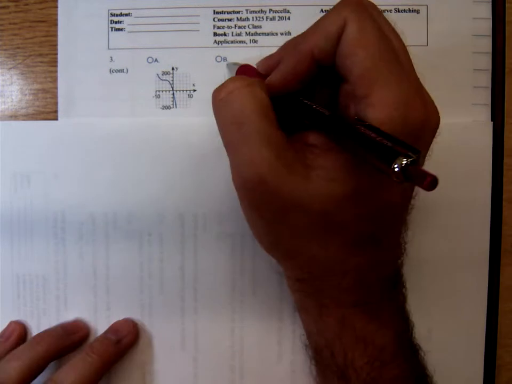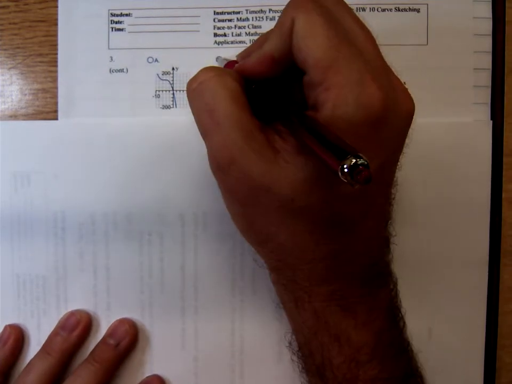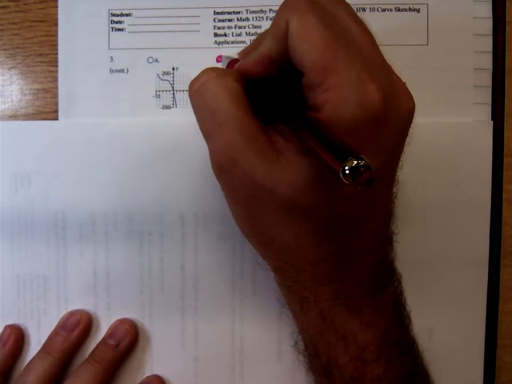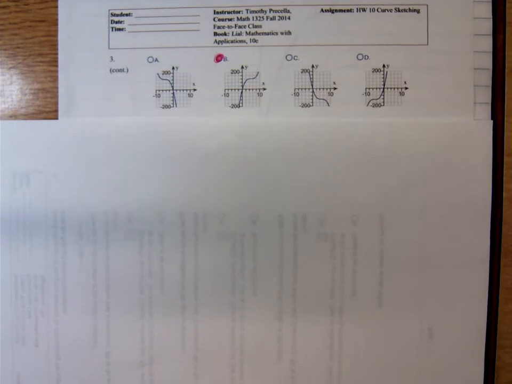Which one, A, B, C, or D? Which one does it look like? B. I think B is the only one that is remotely close. Graph B. Any questions there?